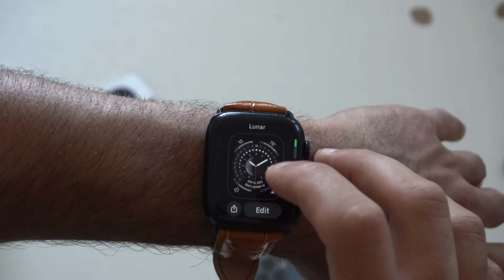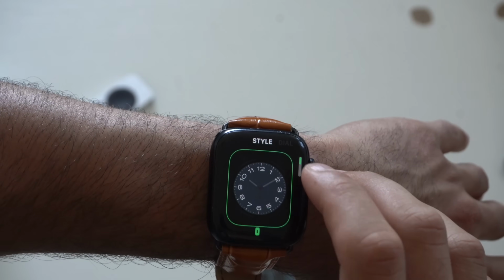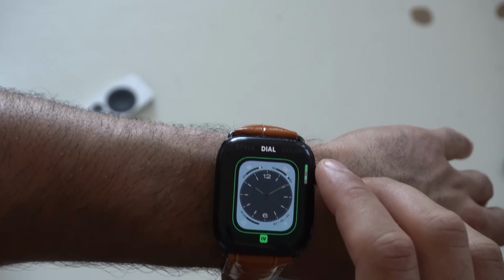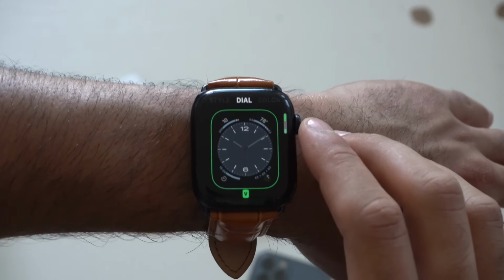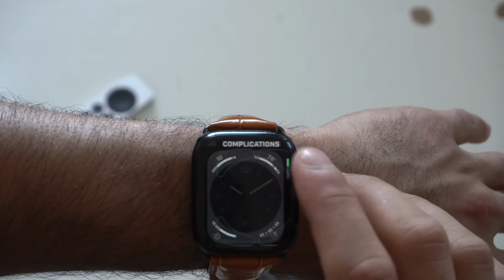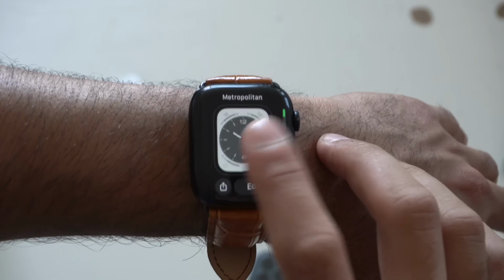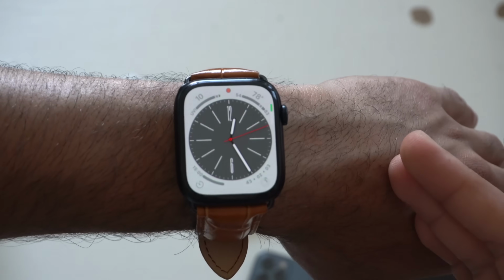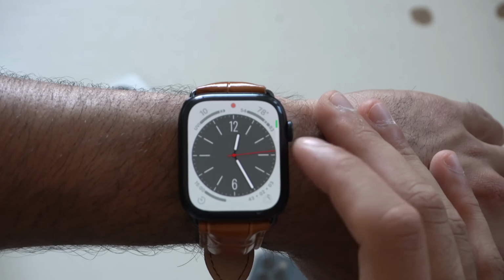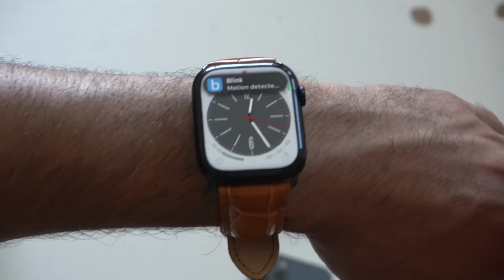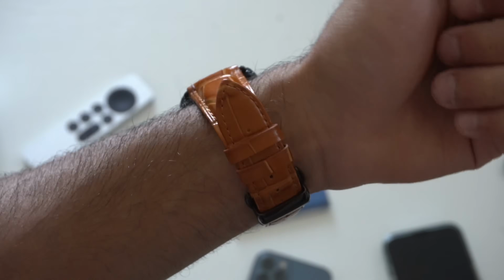Let's take a look at the metropolitan. Here's the style that they have. You have these different styles to choose from. Digital. If you want a border, you can select that. You can get the colors. And once more, 4 corner complications. When you select it, you can play with the digital crown to extend and enlarge the text. And if you leave it, it'll actually stay there too, which is quite interesting. But aside from that, that's basically it for this watch face.